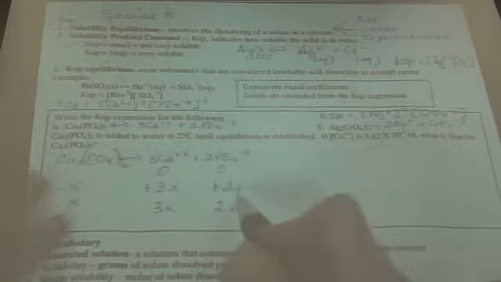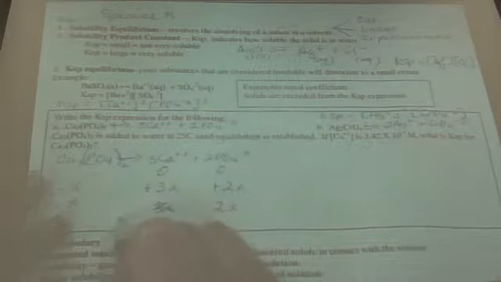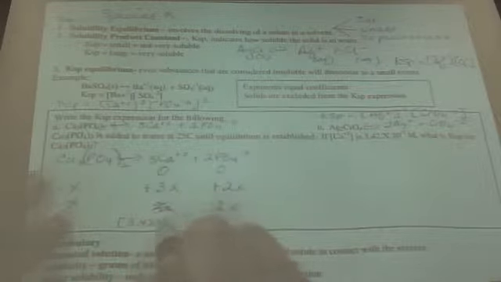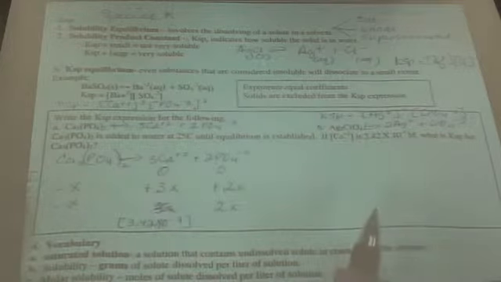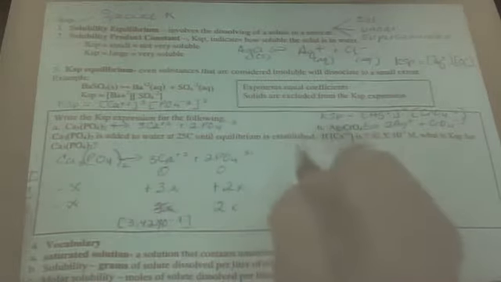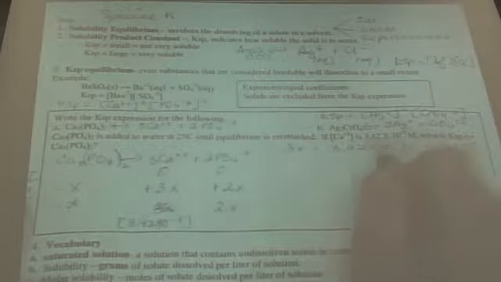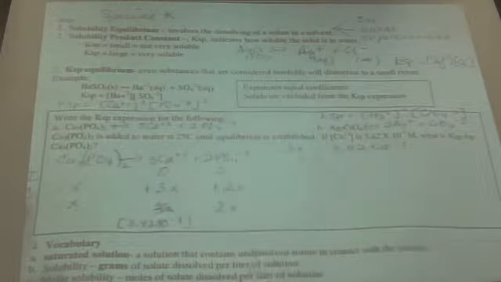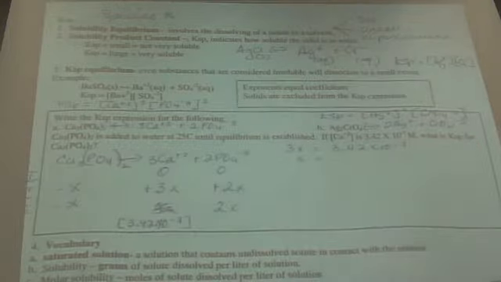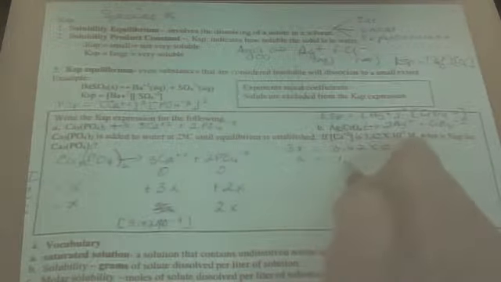Okay. Now they told us what x is. Actually, they told us what this is. It is 3.42 times 10 to the negative 7. Everybody with me? Okay. So I will do that. 3x is equal to 3.42 times 10 to the negative 7. X is equal to, thank you for those people who are click-clacking away, 1.14 times 10 to the negative 7.